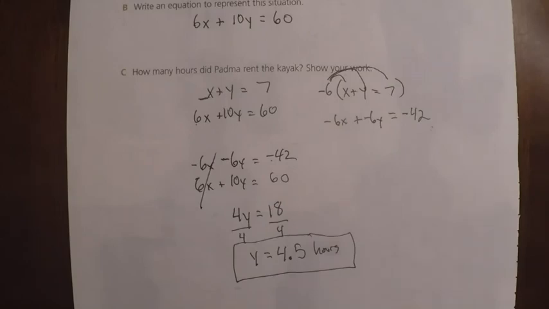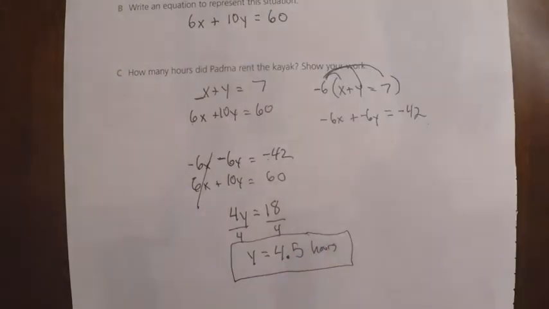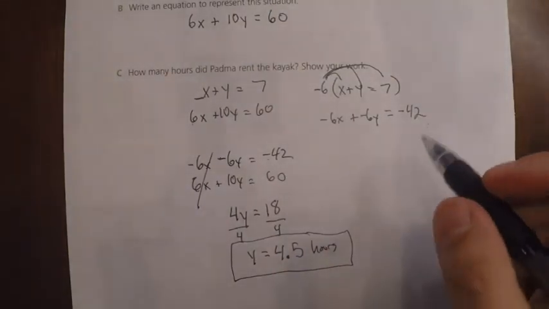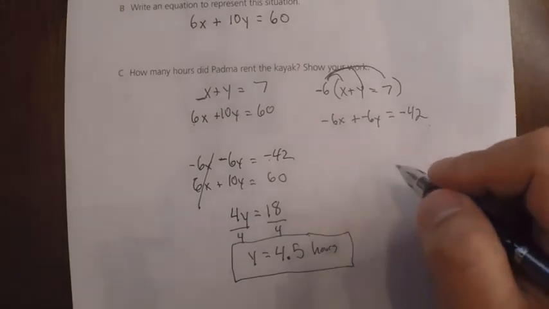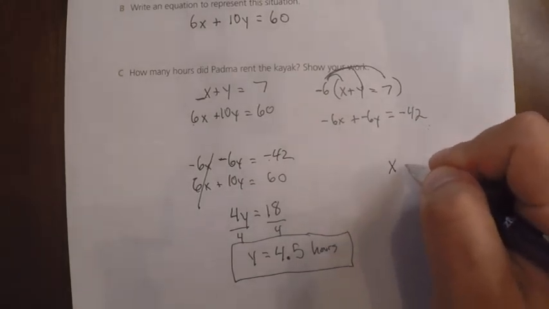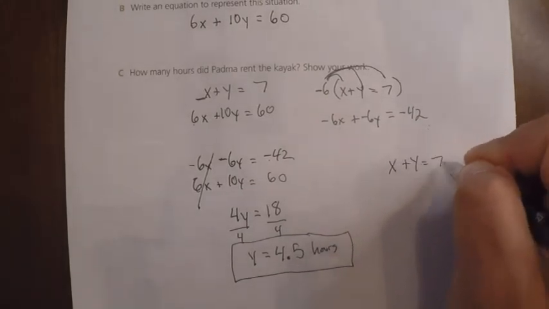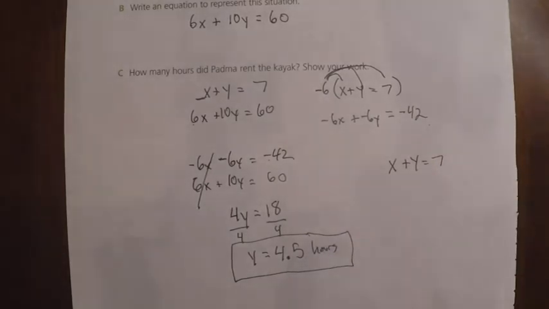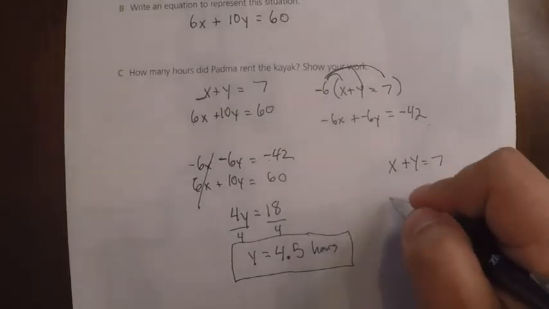Now, if we want to keep going here, we could find out how many hours that she rented the bike. It doesn't ask us to here, but in this type of example, we're often asked to. So if we want to do that, we would take our original equation, x plus y equals 7, and substitute in 4.5 for y to solve for x.